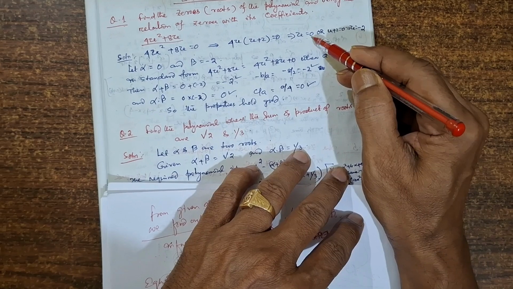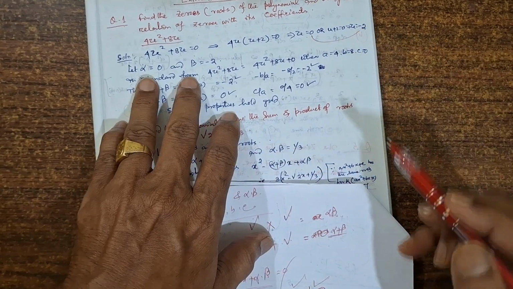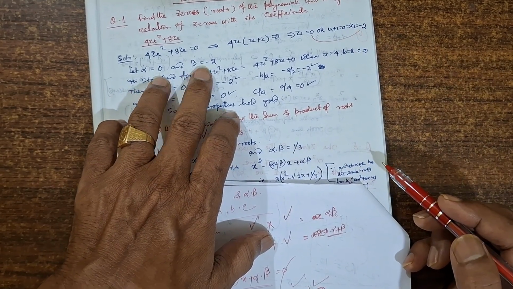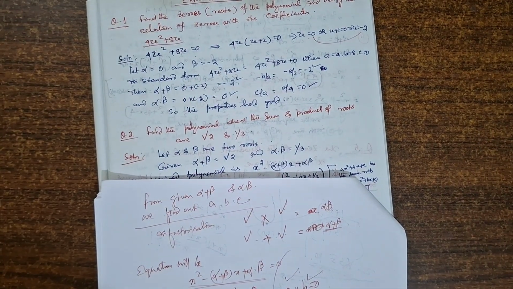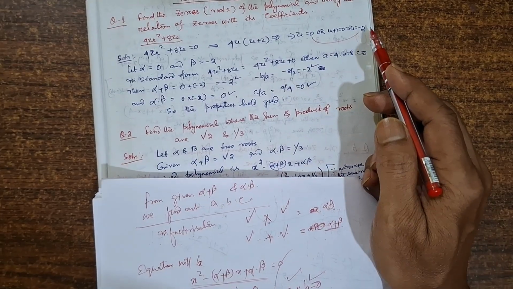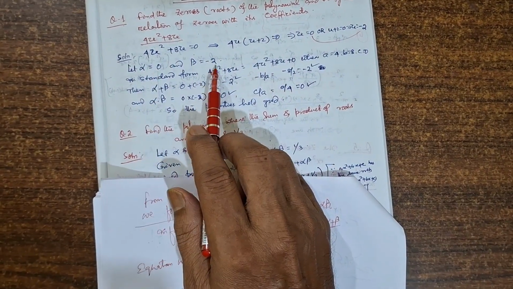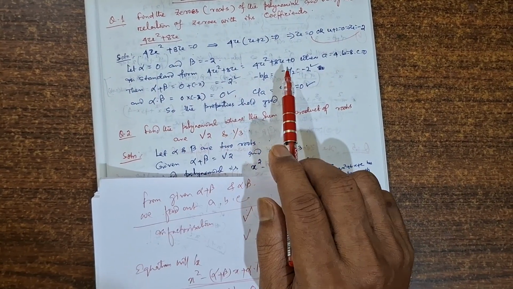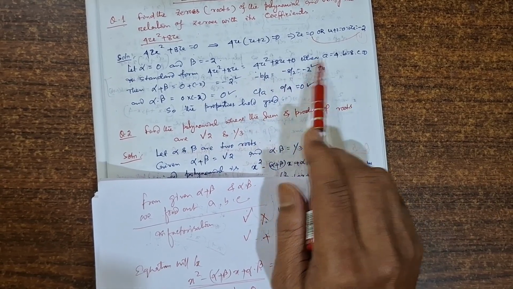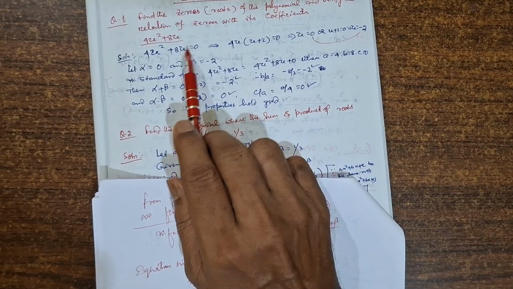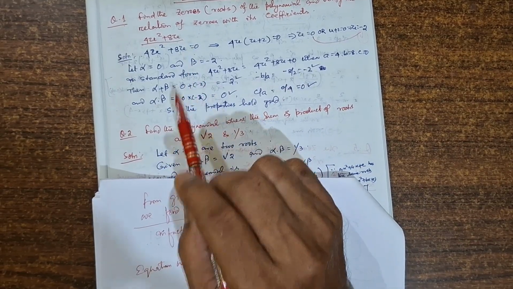So how many zeros are there? We get 2 zeros. Let alpha be equal to 0 and beta equal to minus 2. That is obvious; we have taken that the two roots are alpha and beta. If one root is 0 and the other is minus 2, then by the standard formula, A is equal to 4, B is equal to 8, and C is nothing, which means C is 0, we can take it as 0.